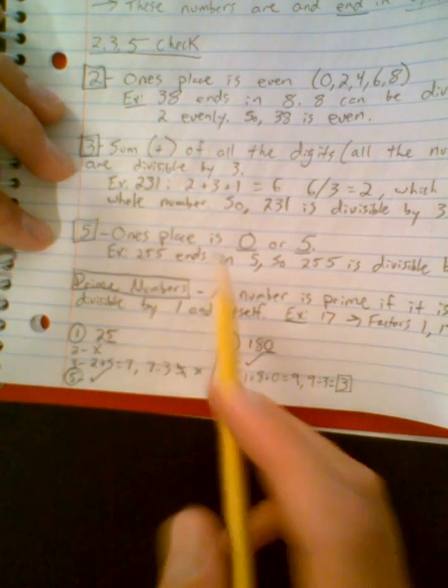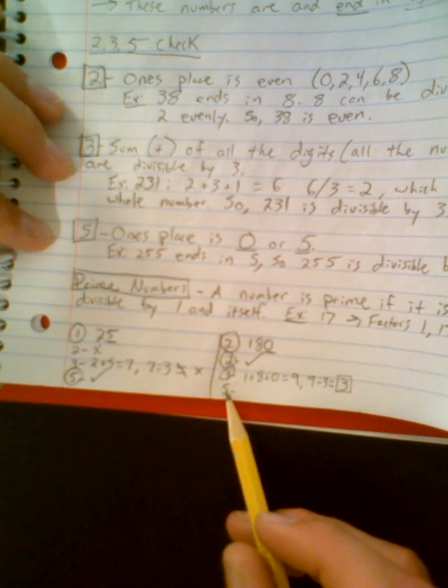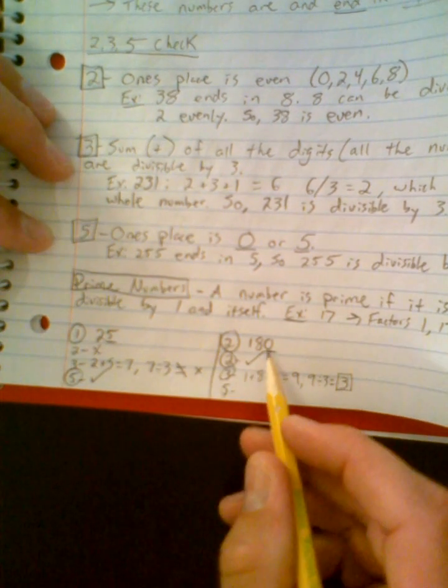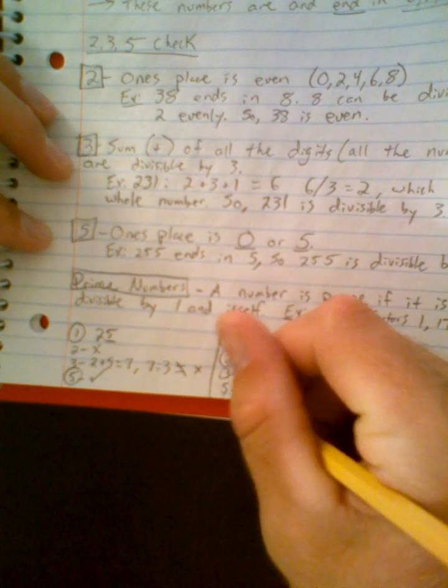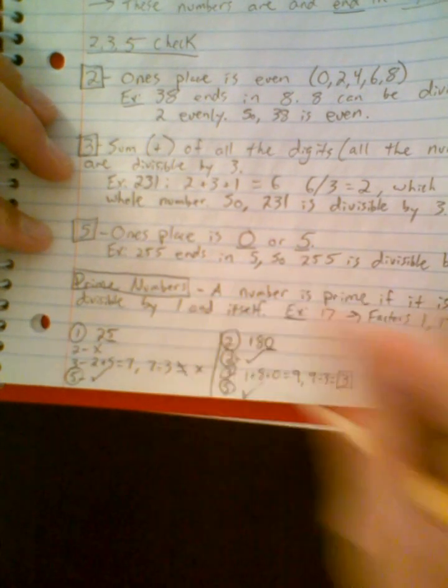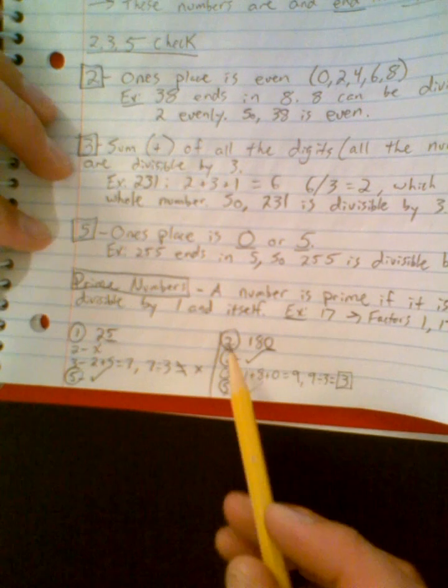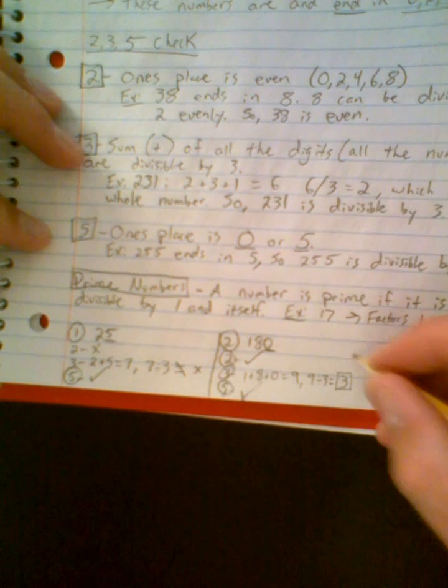And let's check the last one. So if the ones place is a 0 or a 5, it's divisible by 5. Well, look at the ones place. Is that ones place a 0? Sure is. 5 works. 180 is divisible by 2, 3, and 5.